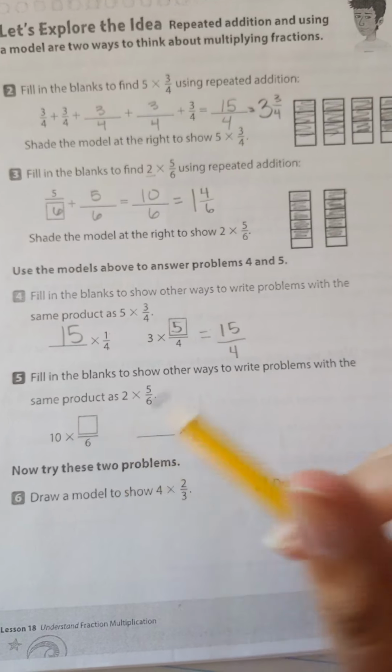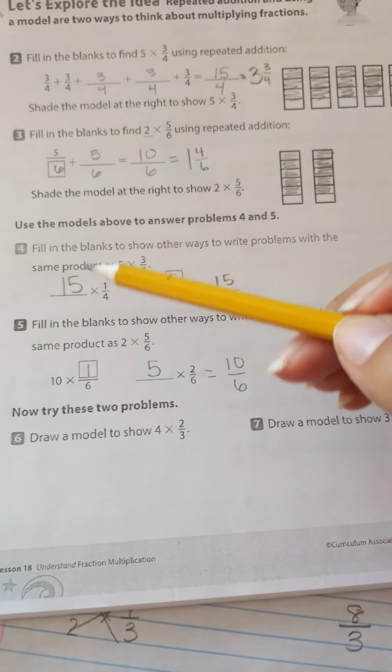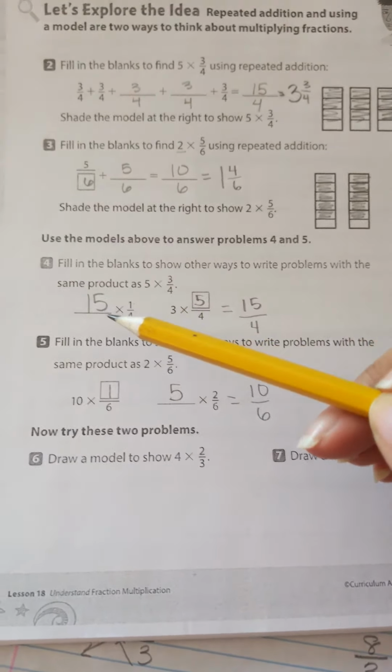If we want the end result to be 10/6, what whole number do I need here to multiply by 2 to get to 10? I need 5. Again, I don't like this. I'm not really sure why they did that to you. So let's stick with this. Let's just understand that we need 15 1/4 size pieces to equal 15/4. And we need 10 1/6 size pieces to equal 10/6.